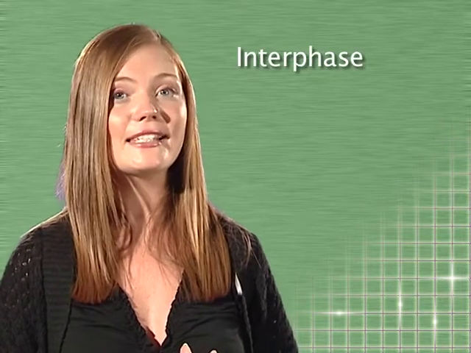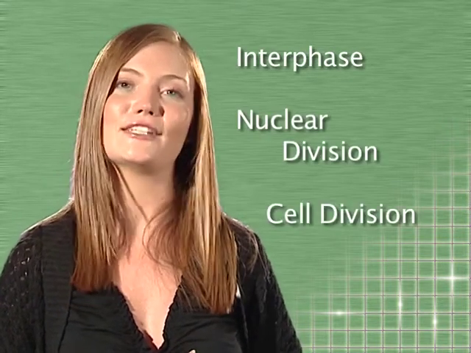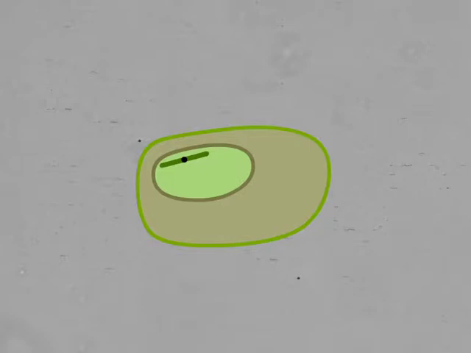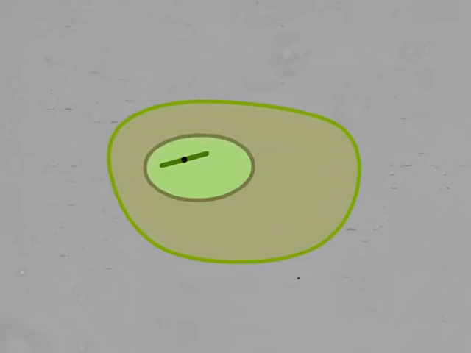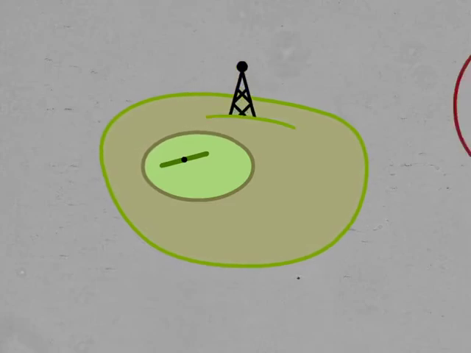There are three phases of the cell cycle: interphase, nuclear division, and cell division. During interphase, the cell grows to its full size and synthesizes many proteins. At some stage, it receives a signal to divide again.